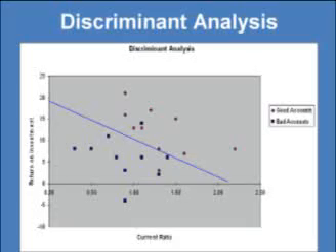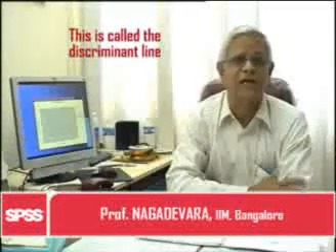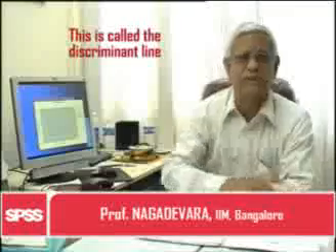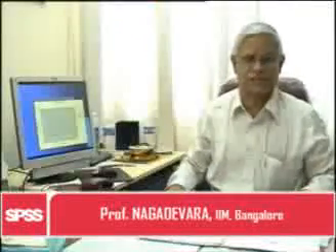In that sense, this line is able to discriminate between the good accounts and the bad accounts. So this is called the discriminant line, since it is able to discriminate between two different categories. This line also gives us some additional insights into the domain knowledge.